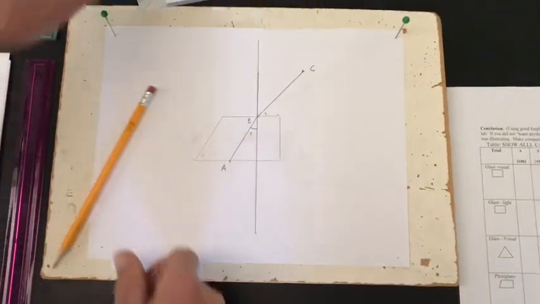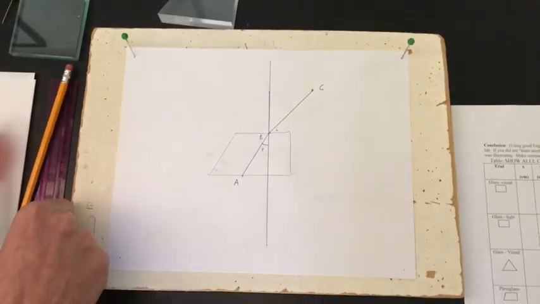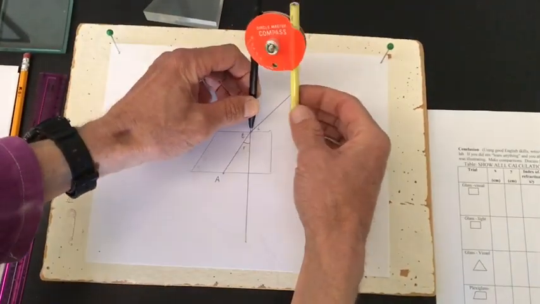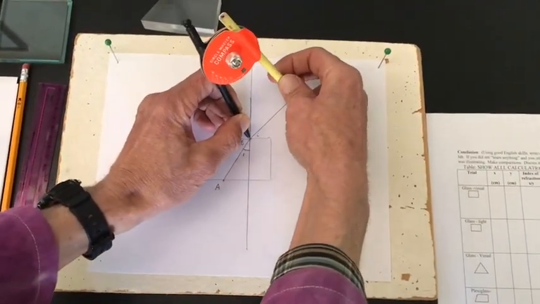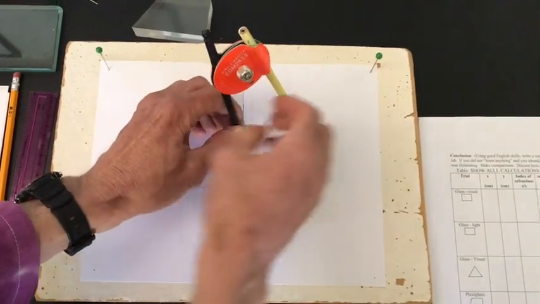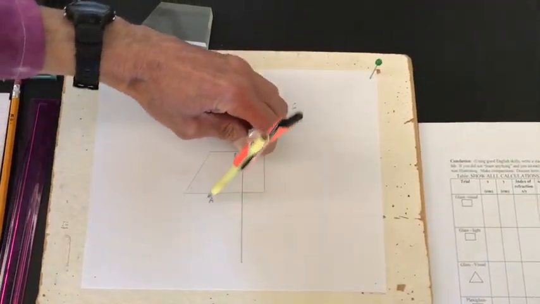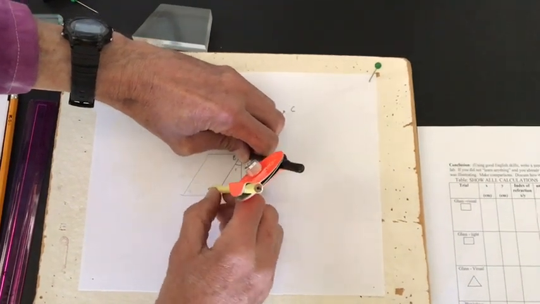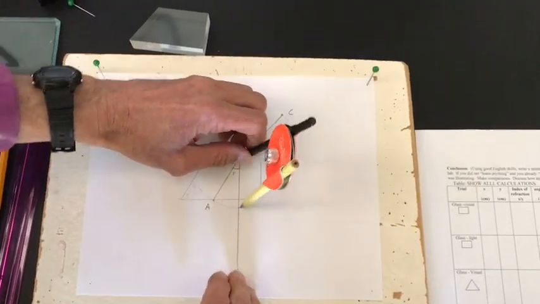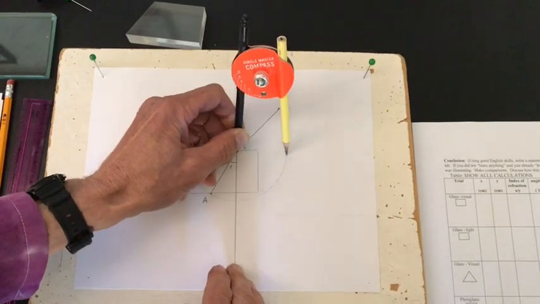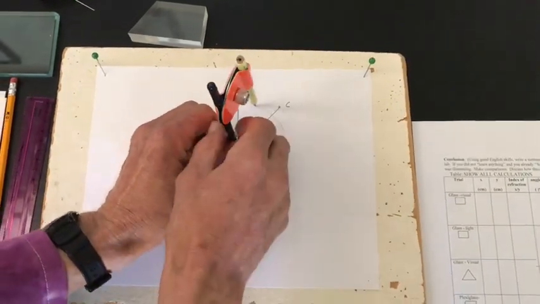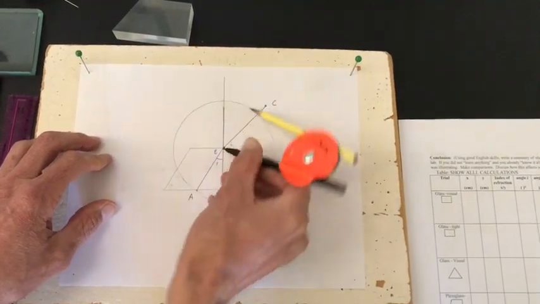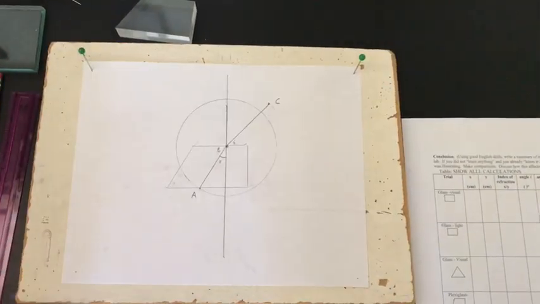All right, then we're going to take a compass and make a circle. It can't be too big. All right, there's our circle.